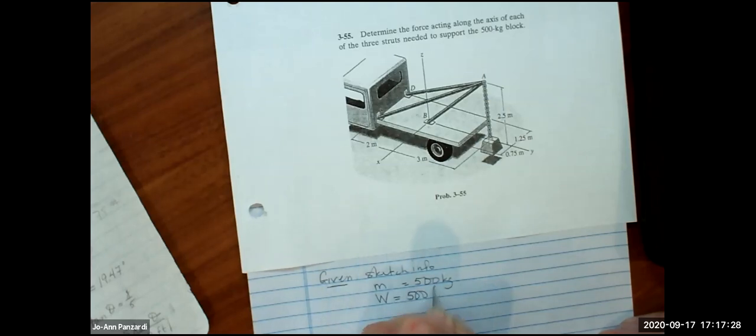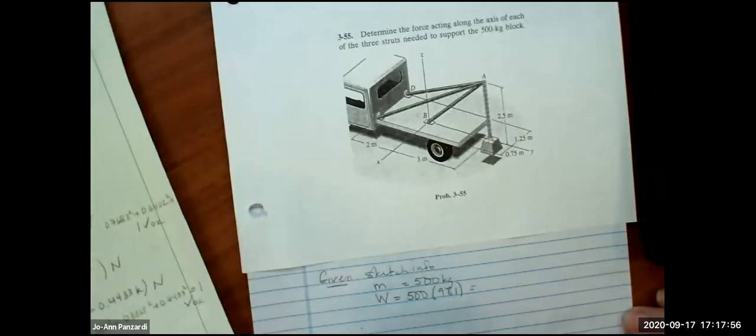It's 500 times g, and it comes out to be 4905 newtons. So whenever you're given a mass, convert it right away to weight.